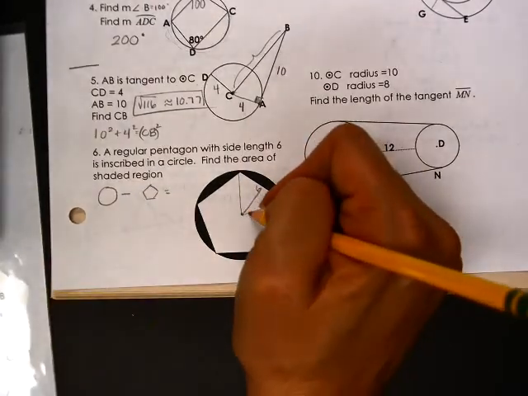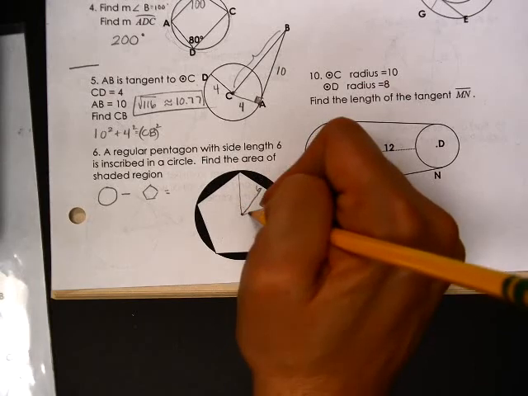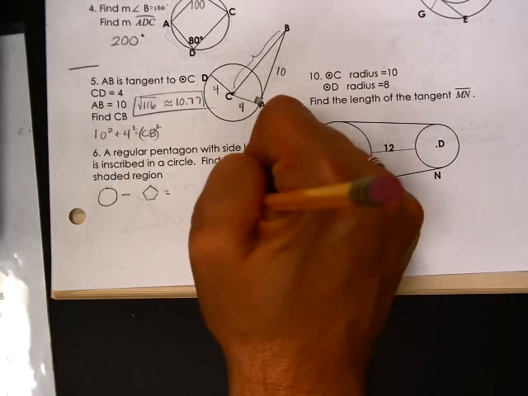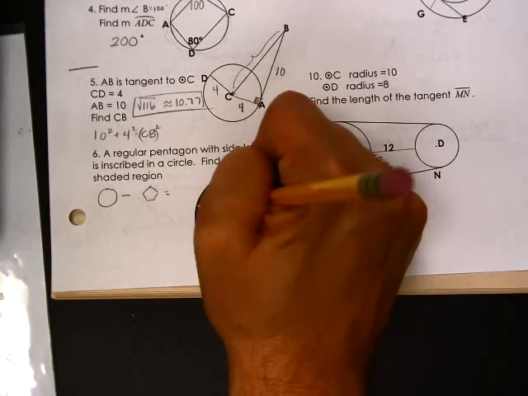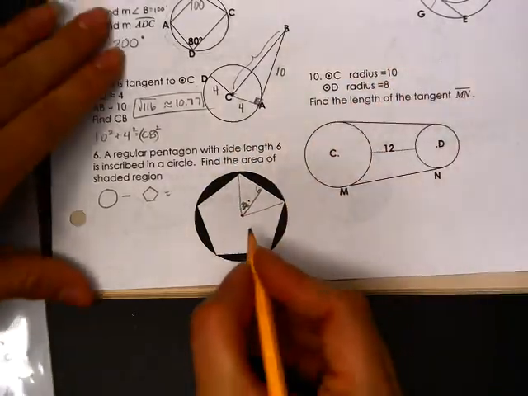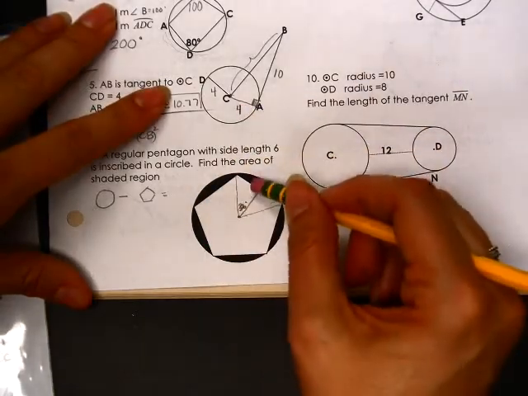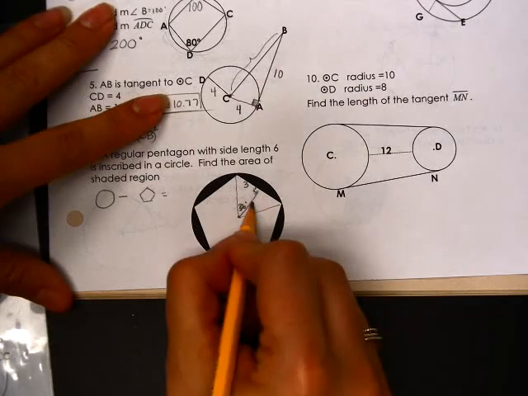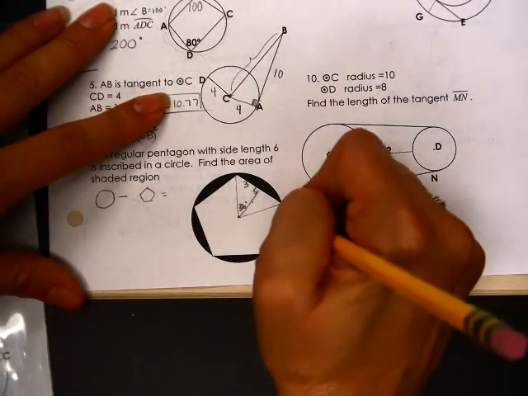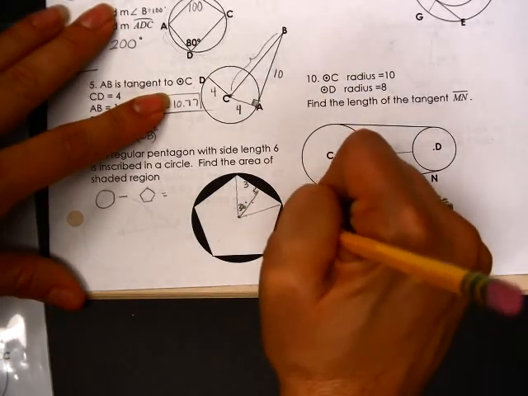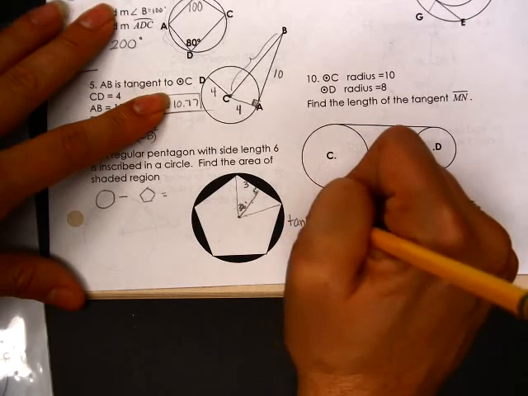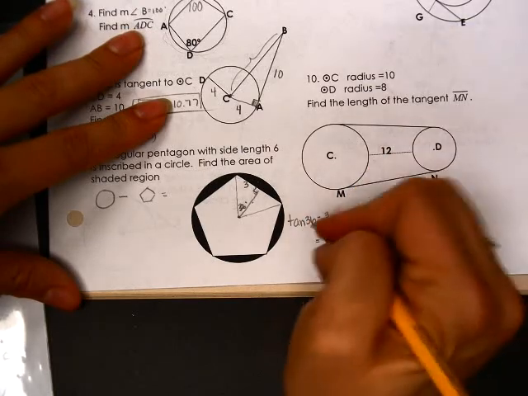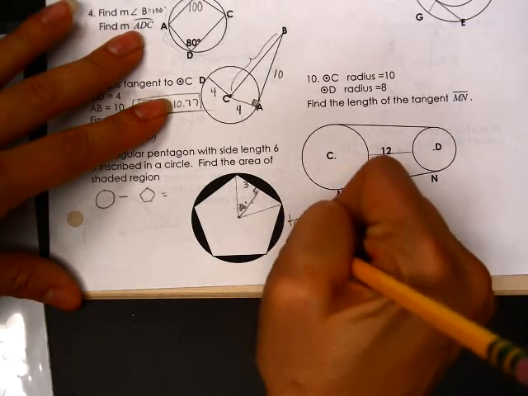So my central angle here is 72 because I would take 360 divided by 5. And if I divide that in half, I would get 36 degrees here. And then I would want to use, 6 was the whole guy, which means this 3 would be the half guy. And if I want to find the height, I would need to use the tangent of 36 is equal to opposite over adjacent, and I solve for x, and that is equal to 4.13.